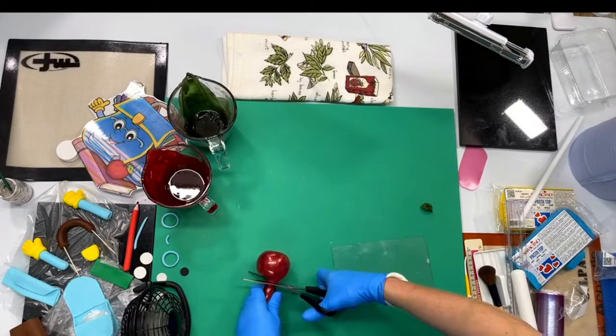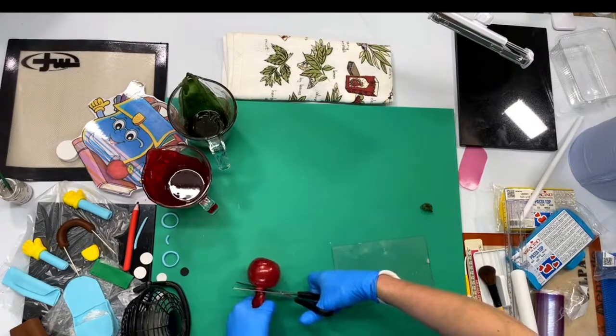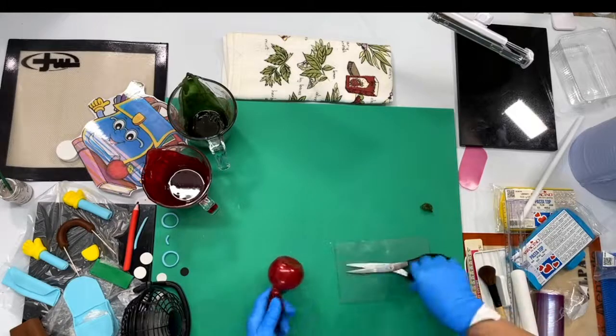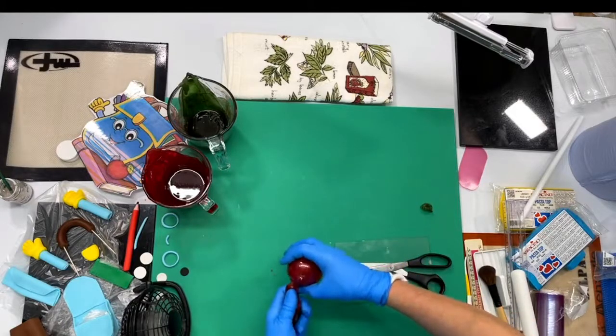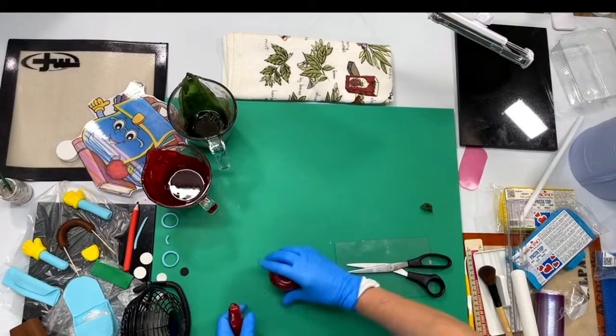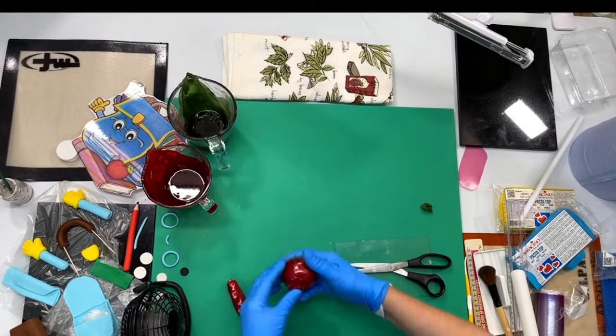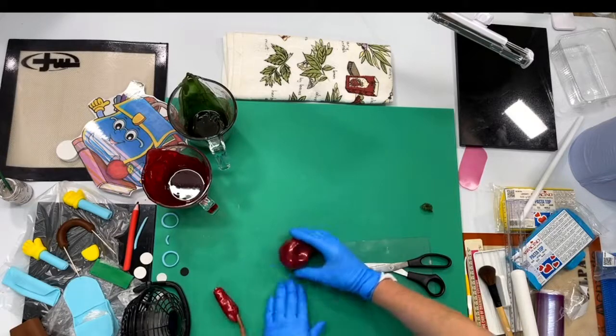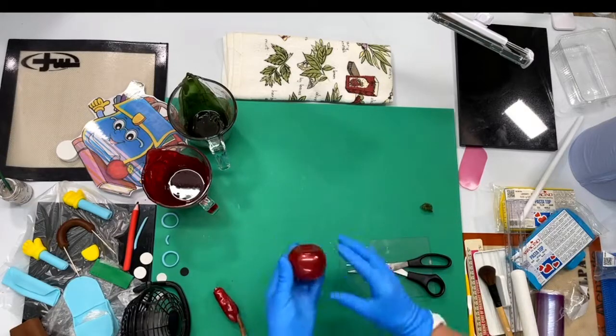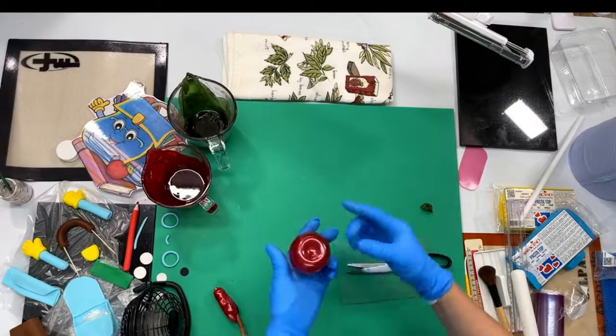So because we are kind of running late, I want to get it done as soon as possible. So we'll just try to gently push in. So this is my little apple. I'm going to put the leaf in a sec.